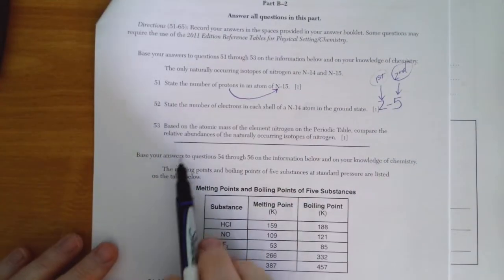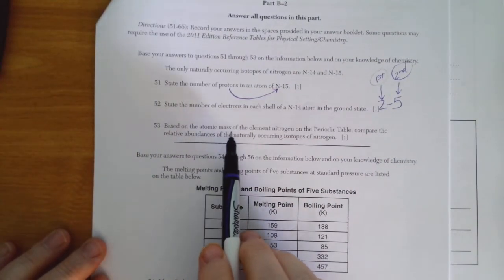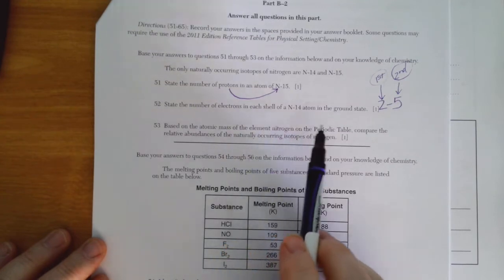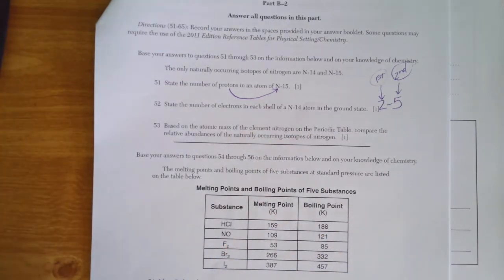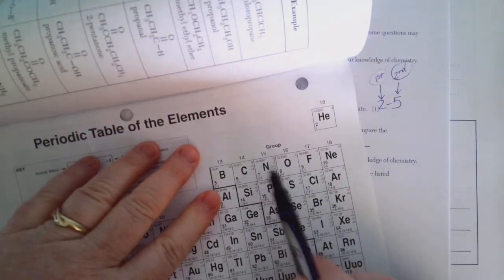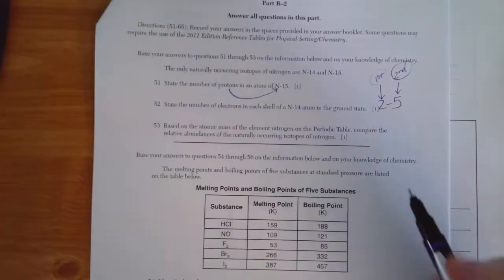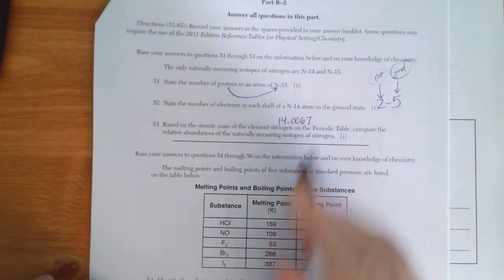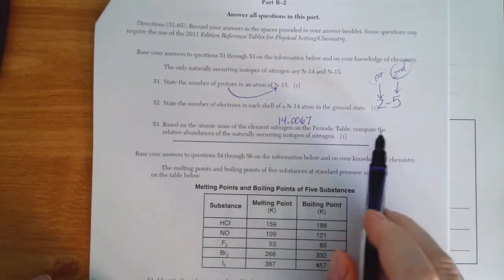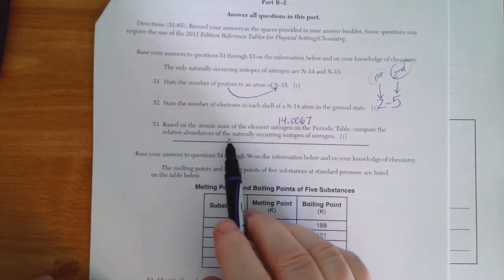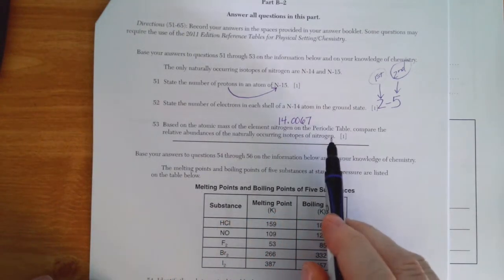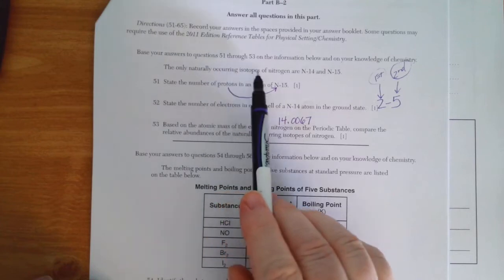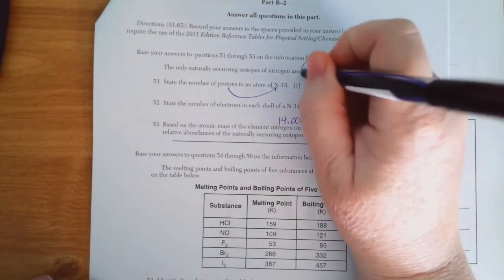Okay, 53. Based on the atomic mass of the element nitrogen on the periodic table. So before we go any further, let's look it up. 14.0067. So based on this number, compare the relative abundances of the naturally occurring isotopes of nitrogen. It says the naturally occurring isotopes are these 2.